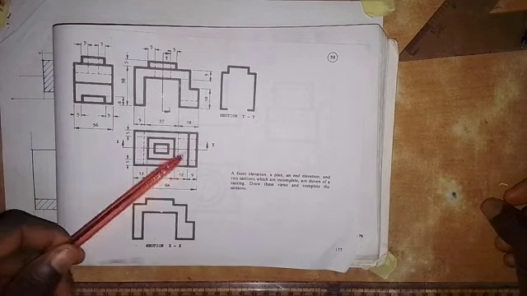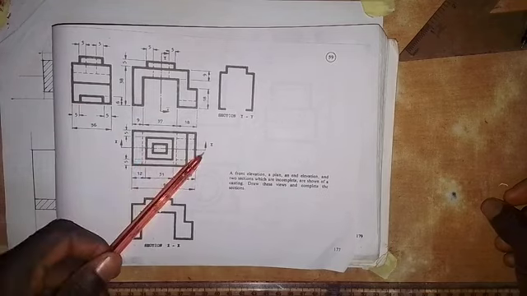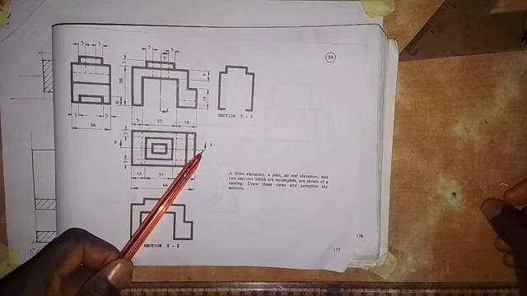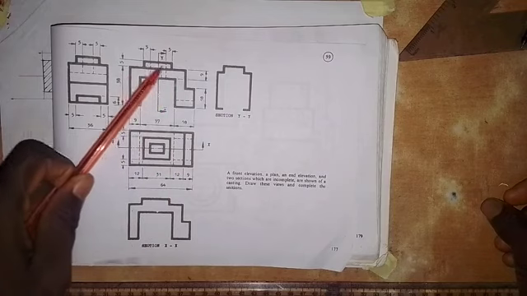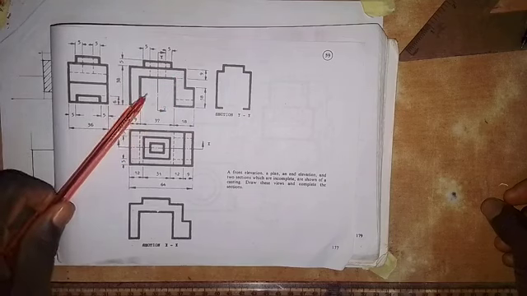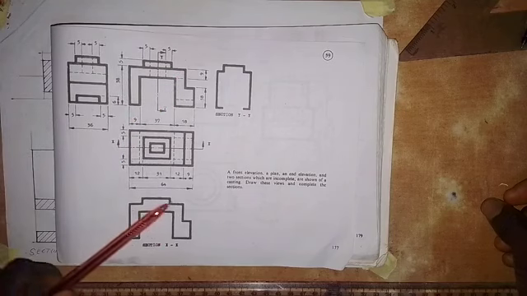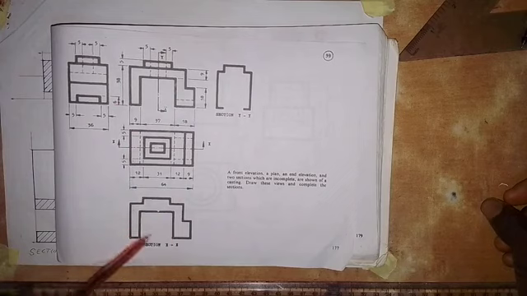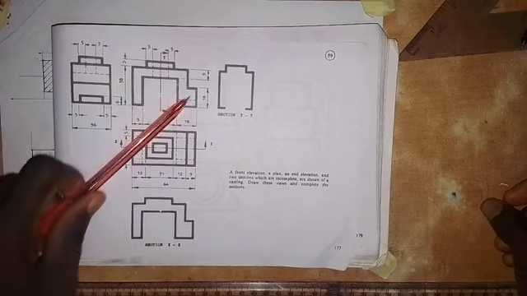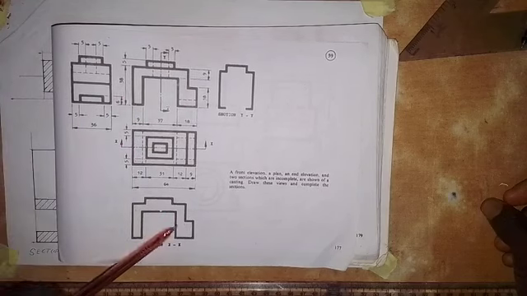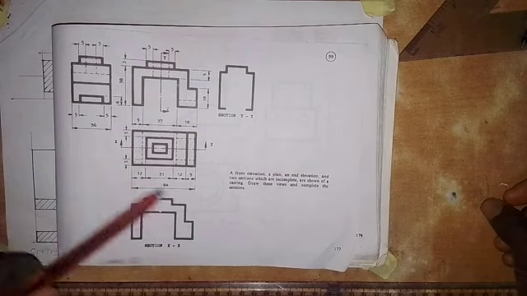So we are going to draw section XX as we have here. For the section XX, as the cutting plane goes like this on the plan, what we are to do is to draw the front elevation and we add the solid part. Though we have been given the part that we are to produce for section XX here, we still need to make use of dimensions on the front elevation to produce this, and then we add the solid part.